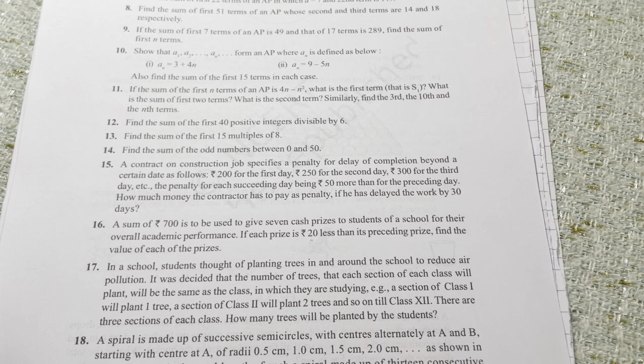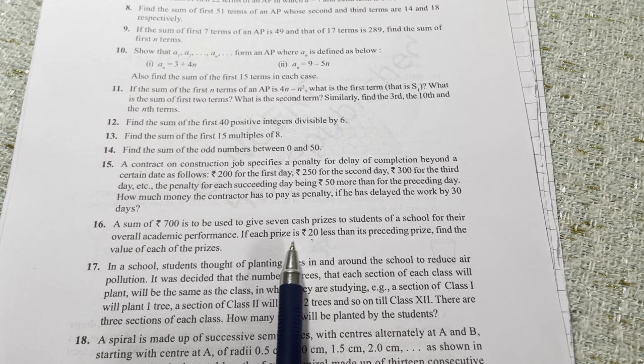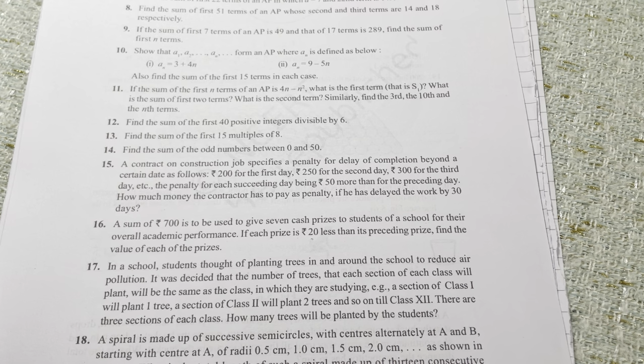The first student gets the first prize, the second student gets the second prize, for overall academic performance, if each cash prize is rupees 20 less than its preceding prize. Let's see, do we know how much the first prize is? We don't know.